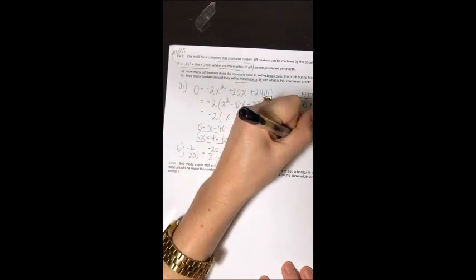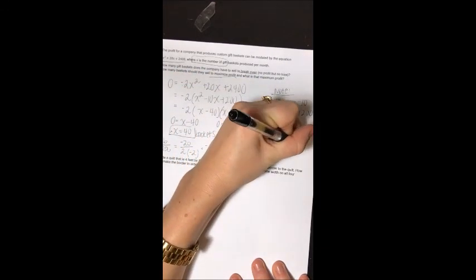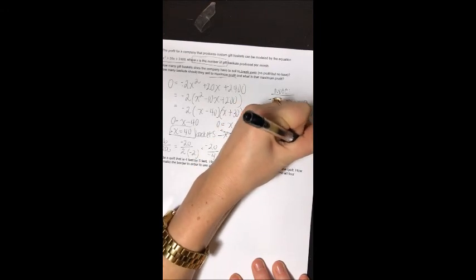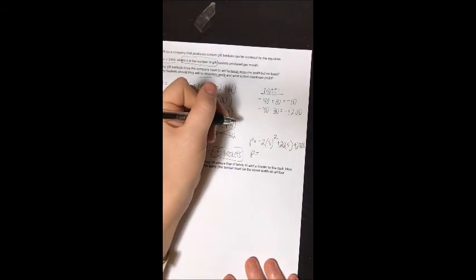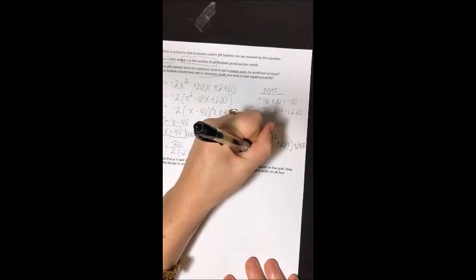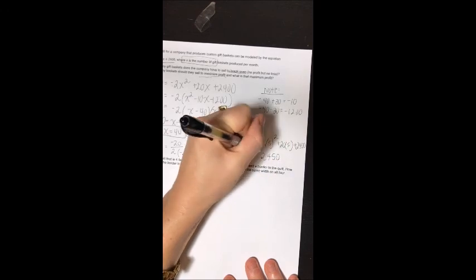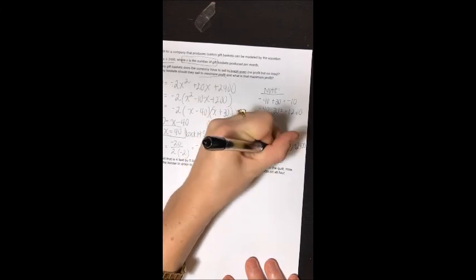So we get negative 2. We're going to substitute 5 in now for every x. So negative 2 times 5 squared plus 20 times 5 plus 2400. Solve that and you get P is equal to $2,450. Remember, you do need to have a money sign.